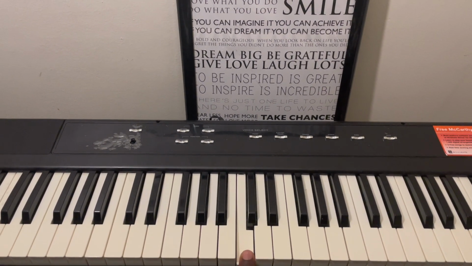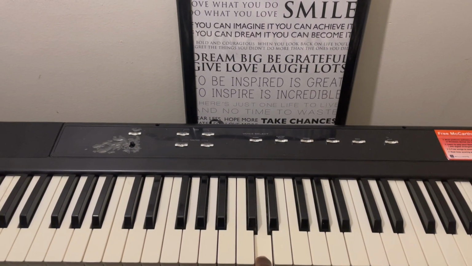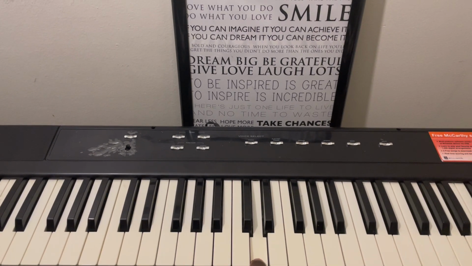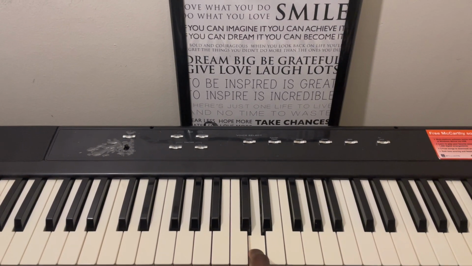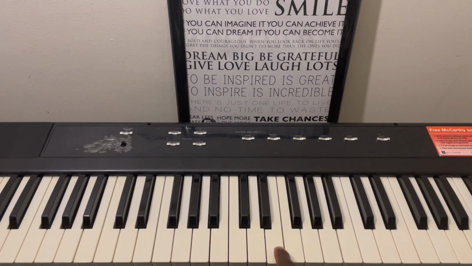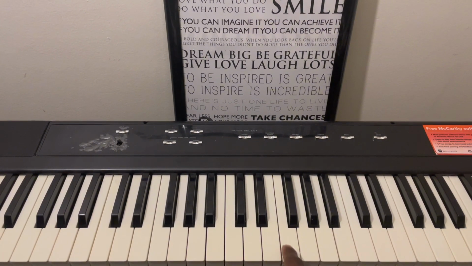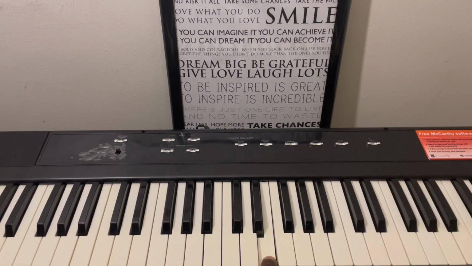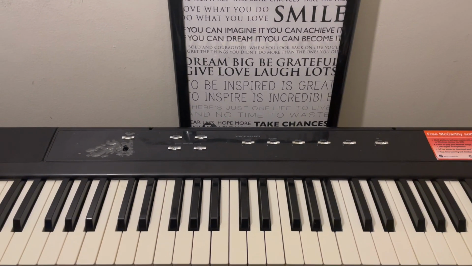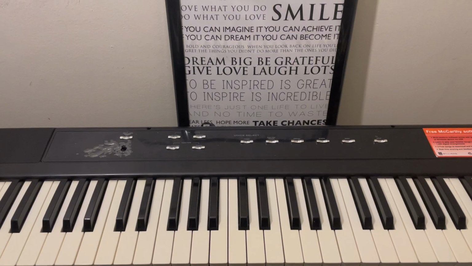Now, if I'm skipping a note, that's a yes for tone. If I'm not skipping a note, for example, E to F, there's nothing I'm skipping in between. That becomes a semitone. Alternative names for tone are full step.